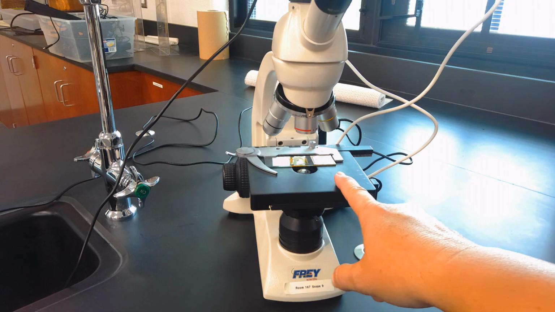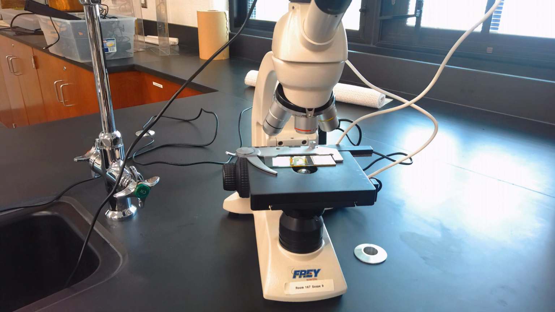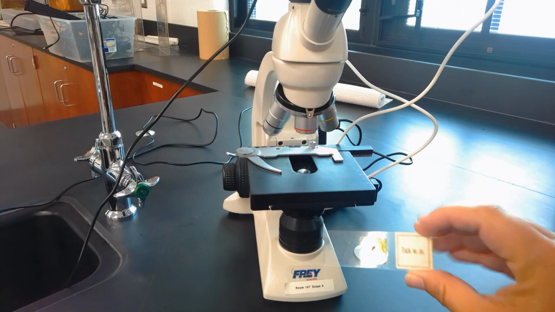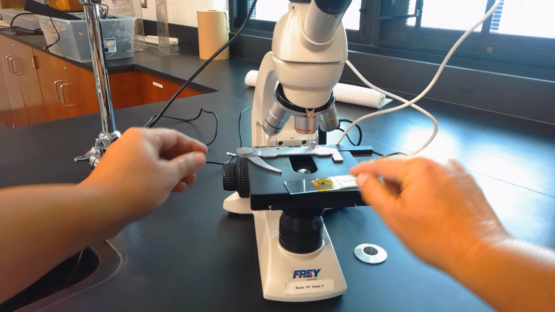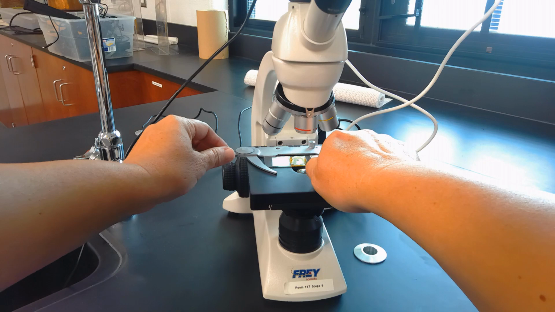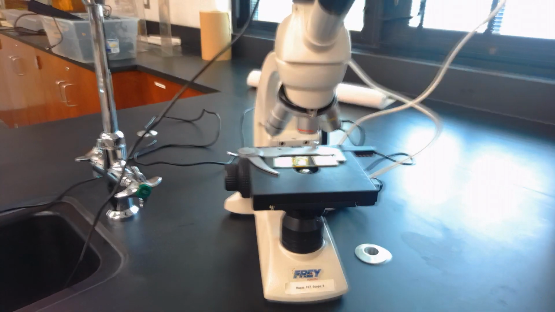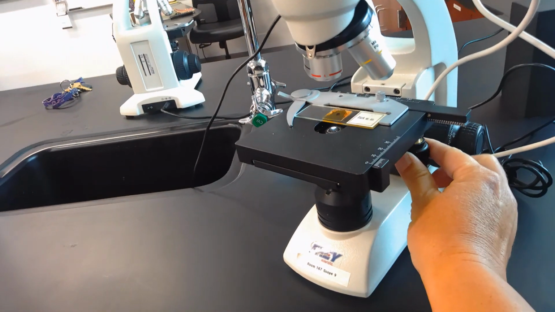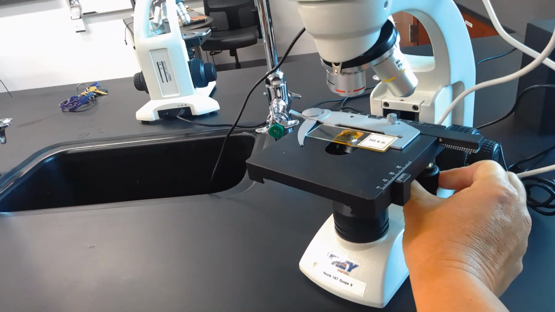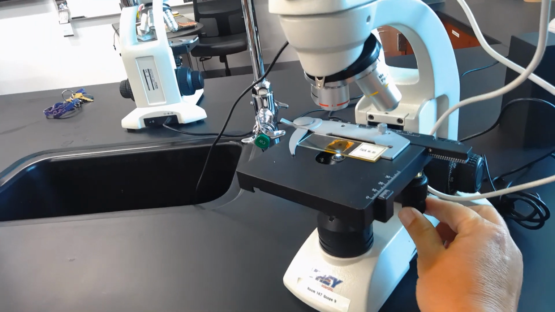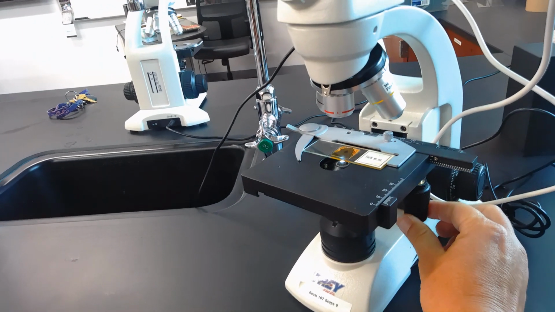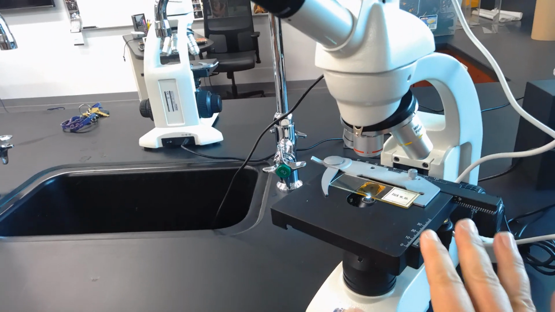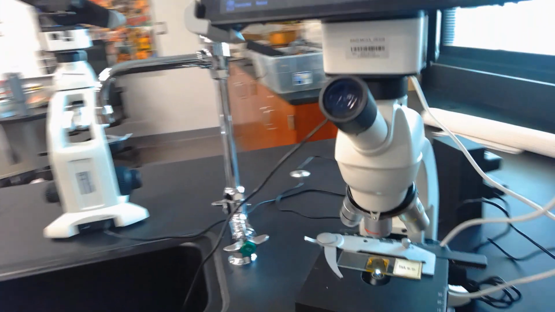This platform right here is referred to as the stage, and you'll notice this actually has these clips where I can take a microscope slide, put it on the stage, and leave it in place. The microscope actually has knobs right here under the stage that will move this slide forward, backward. It'll also move it side to side, which is really nice because then you don't have to mess with what you have on the stage and worrying about getting it perfectly.